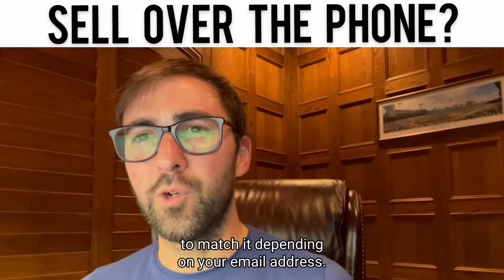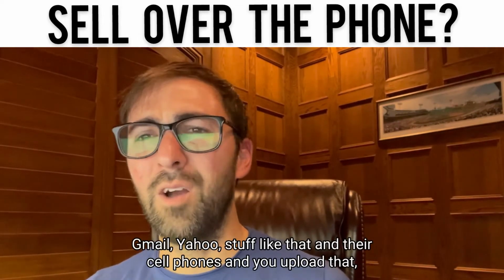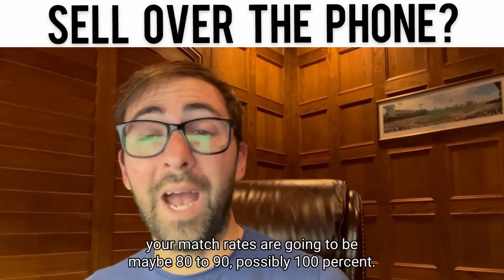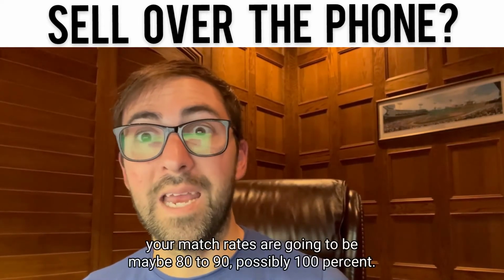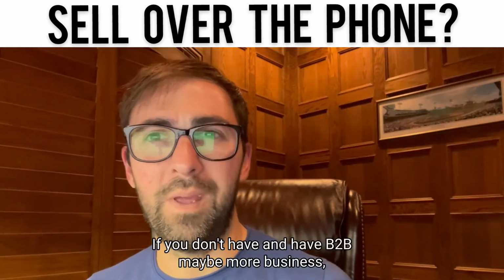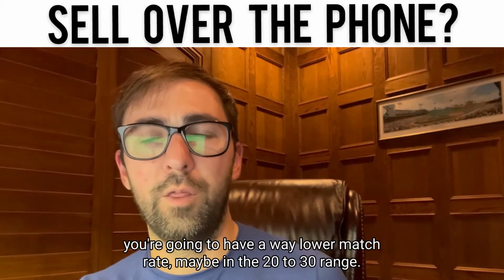Depending on the type of email addresses, if you have personal email addresses like Gmail, Yahoo, and cell phones, and you upload that, your match rate is probably going to be maybe 80 to 90, possibly even 100 percent. If you have more B2B, more business emails, you're probably going to have a way lower match rate, maybe in the 20 to 30 range.